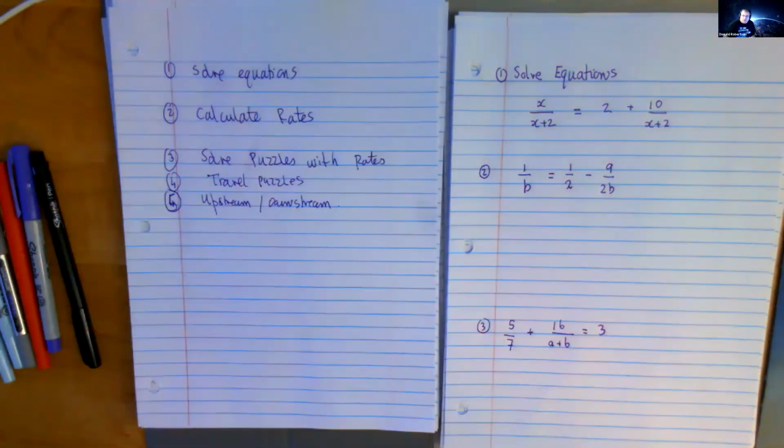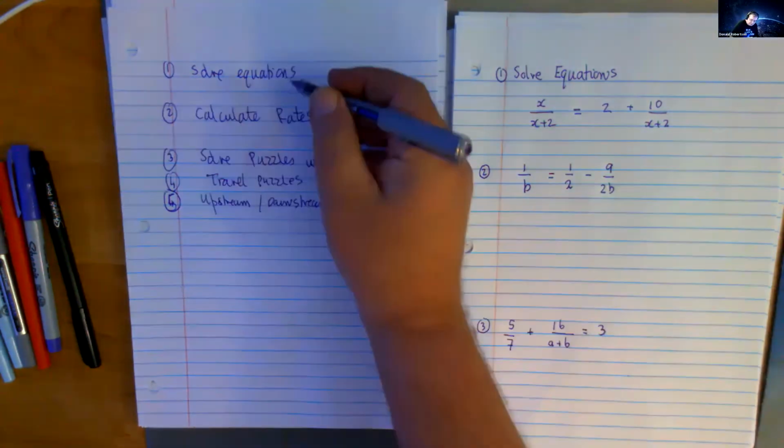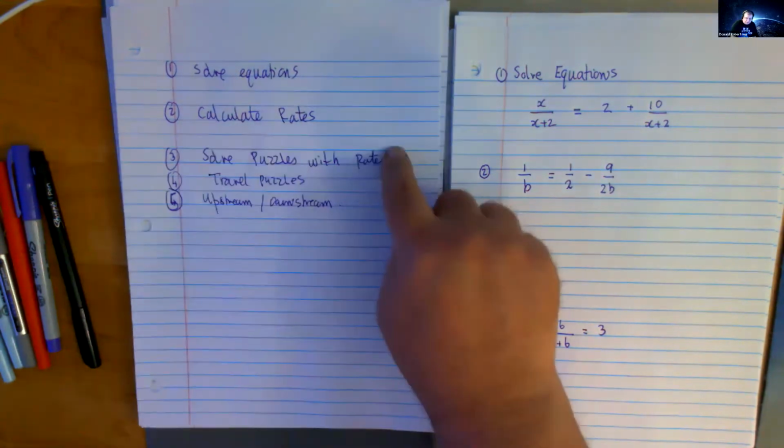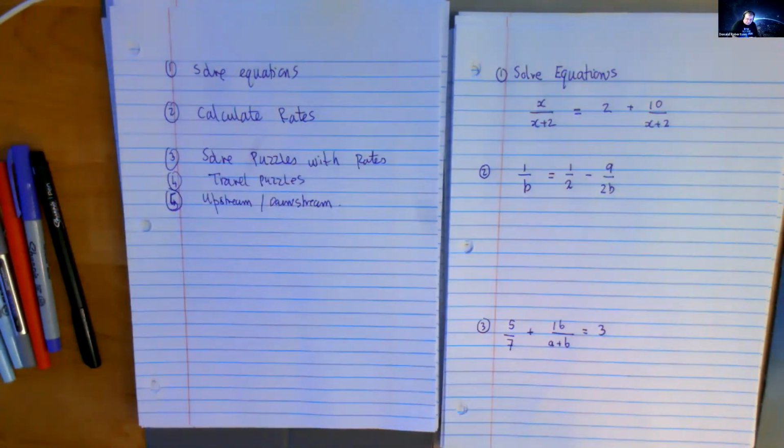Okay, so what's the section going to look like? Well, we're going to look at how to solve some difficult questions. I can't think of a better word for it. Complicated questions. So we're going to look at solving equations with weird fractions. We're going to do a thing called calculating rates, and then we're going to do solving word puzzles that have rates in them, stories with rates.